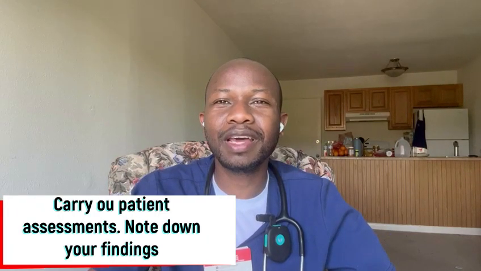So after you are done with your assessments, it's time to give medication. Okay, go to the Pyxis, draw out medications, and then start administering your medications. That will take you about 1 to 2 hours. After giving medications, the nurse then sits down to document all the care that they have done, all the assessments.